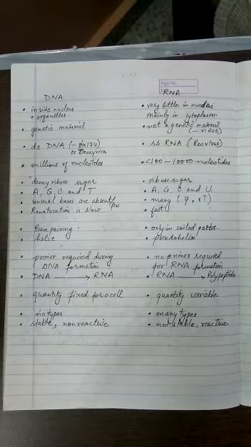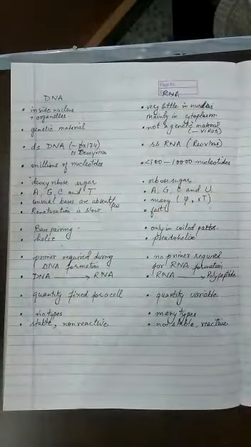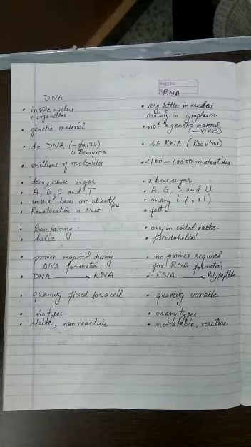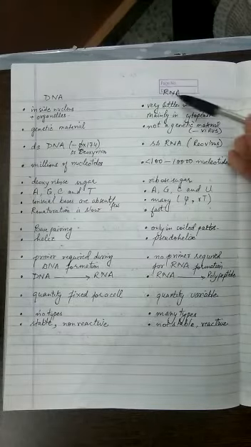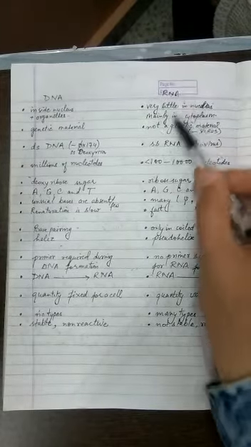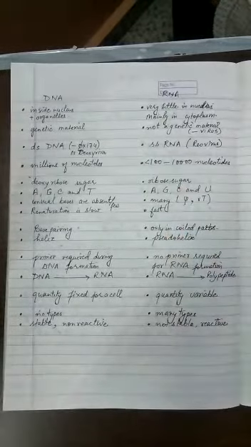Answer would be cytoplasm. Then DNA exists as the genetic material in all the organisms, whether prokaryotes or eukaryotes, and even some viruses also. But when it comes to RNA, only certain viruses can have their RNA as genetic material. Otherwise, RNA does not act like genetic material.